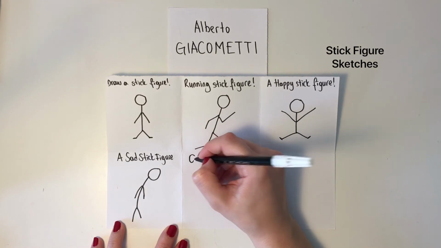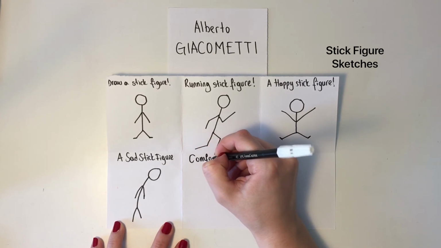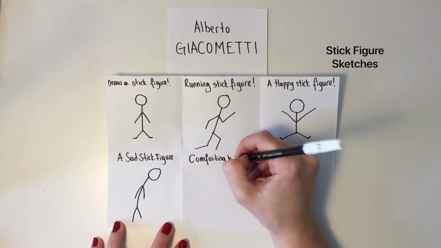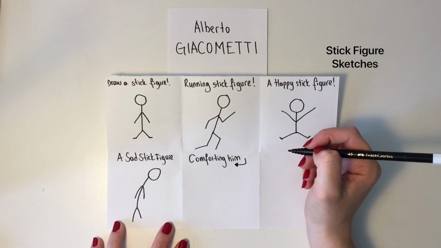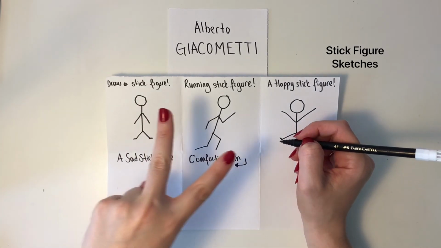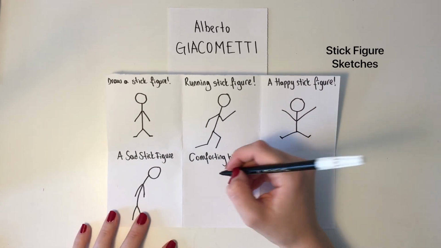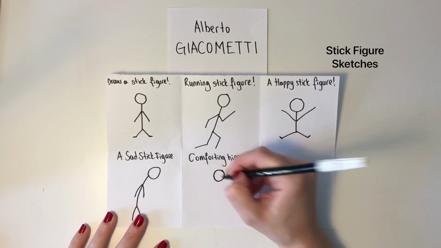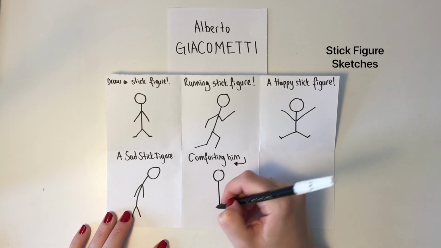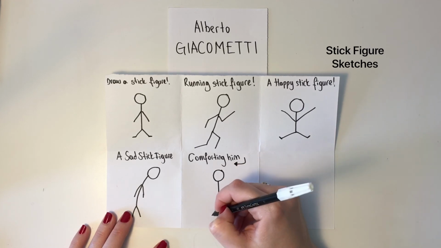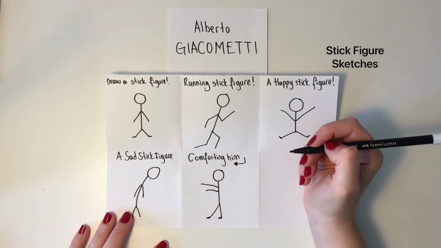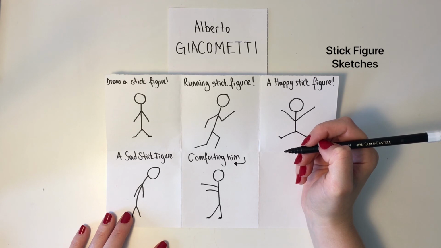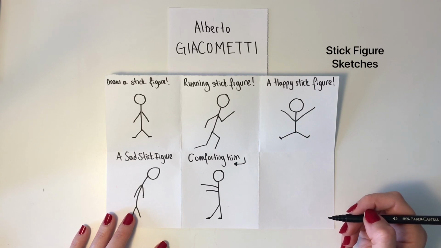Now I want you to draw another stick figure comforting this sad stick figure. Can you do that? Are you ready? 3, 2, 1, go! Good job, everyone. And I think this next one will be the most fun for you.